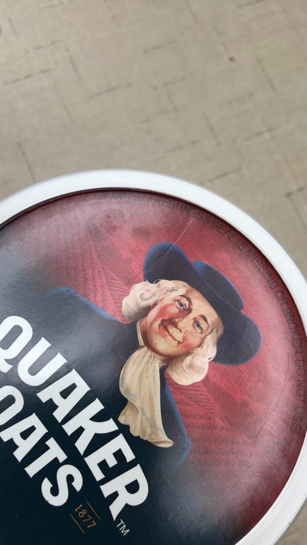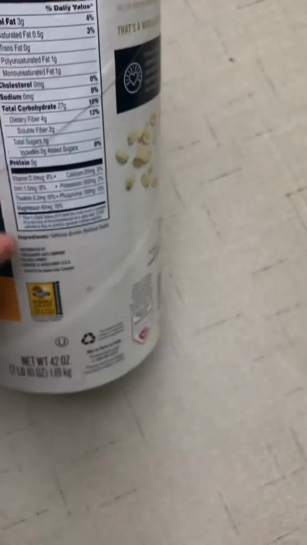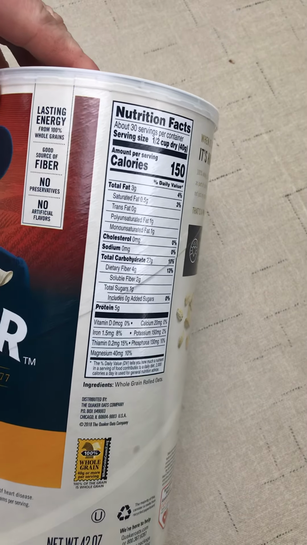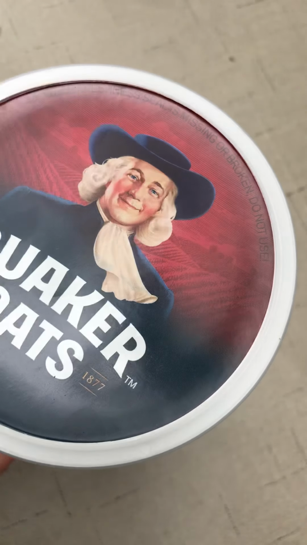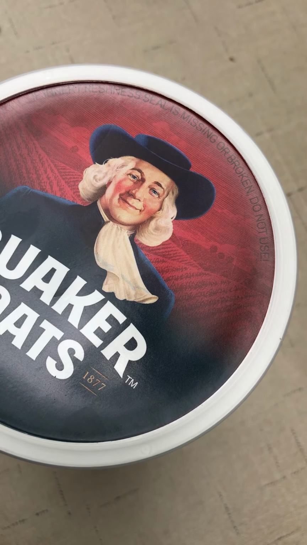Good morning, guys. Today we are going to work with surface area and volume of the cylinder. And so we are going to use this oatmeal box as our model for today's lesson. We've got to start out with some measurements.